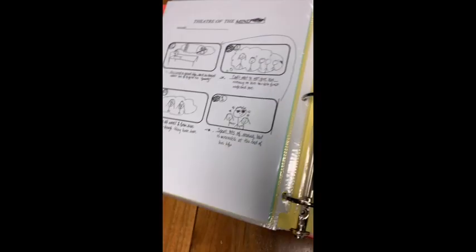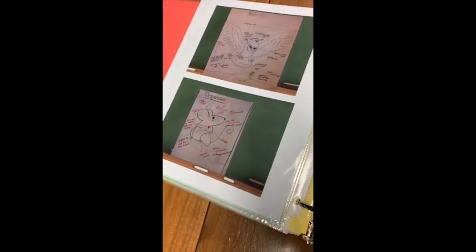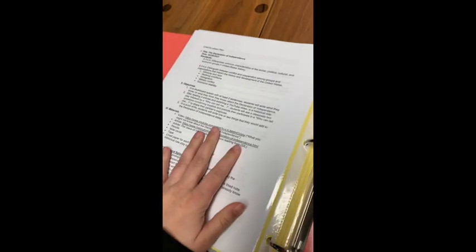We have theater of the mind. We had this example we did in class. Picture walk. Got that there. Pictorial input chart. And then the last one, we have the CHATS unit. And I have my two CHATS projects in here. And yeah, that is my course portfolio.